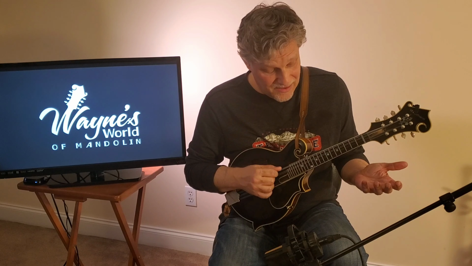We're going to see a real pattern here. G, then 5th fret, then 10th fret, and then 3rd fret. There are the G notes.